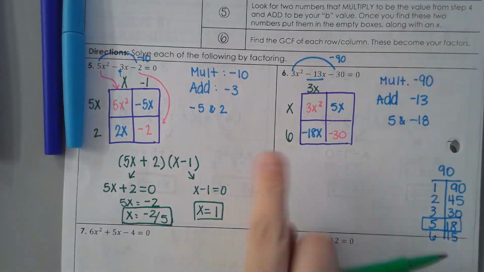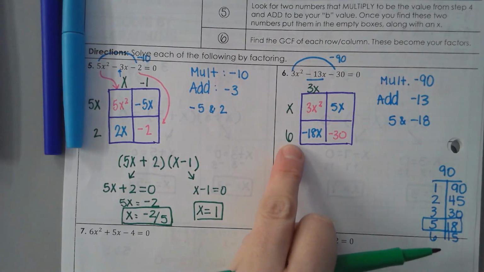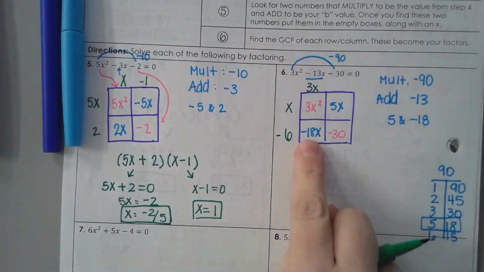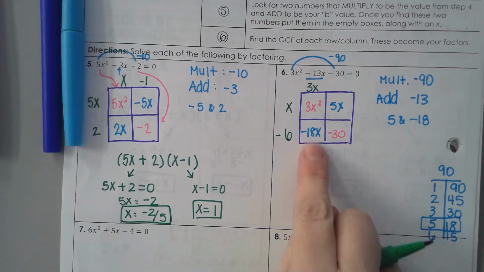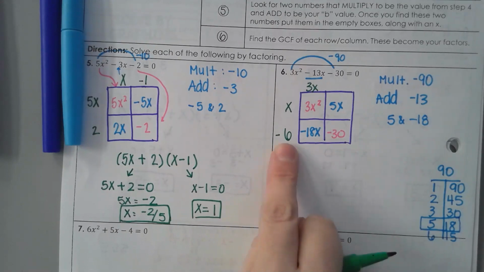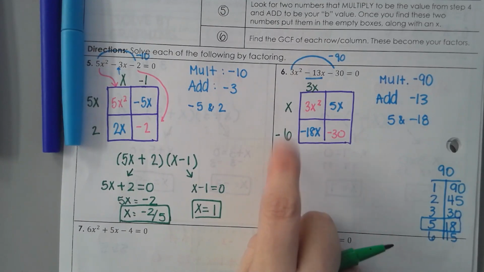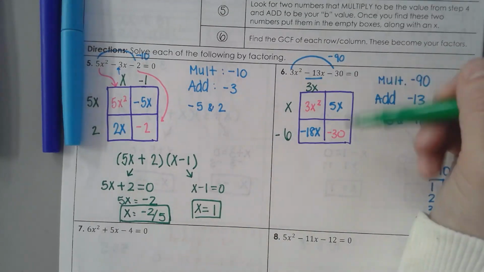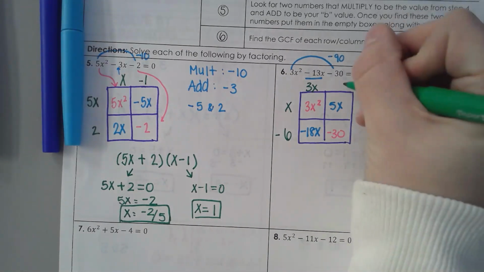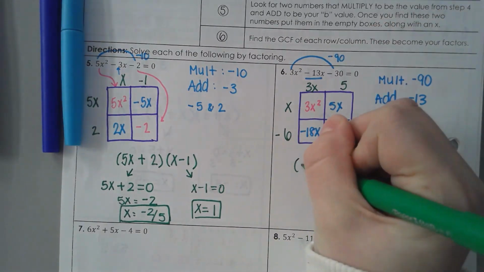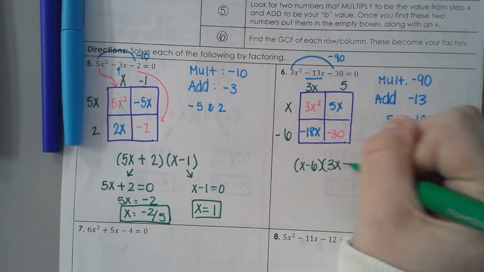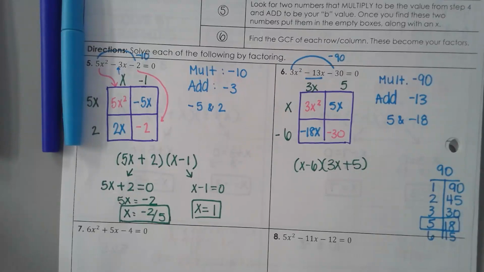Oh, wait. What did I miss here? It needs to be a -6, because my first one is negative. If your first term is negative in your row or your column, your factor out here needs to be negative. Okay, and then what about up here? This column? 5. X minus 6, 3x plus 5. It doesn't matter which one you put first.